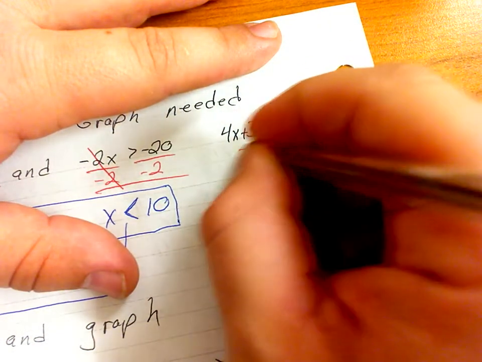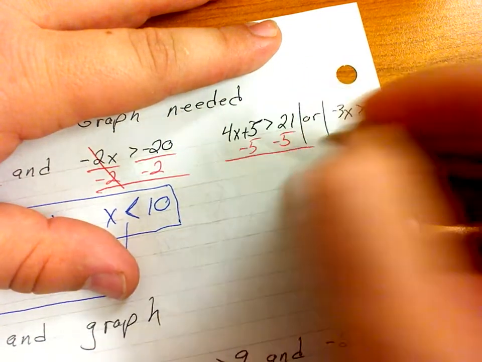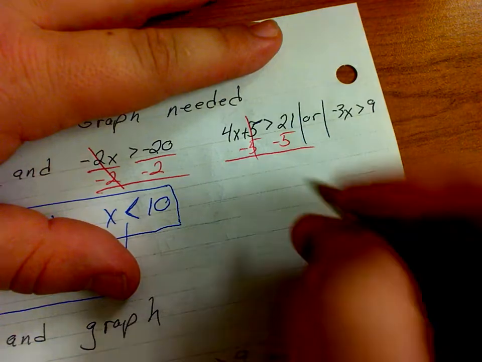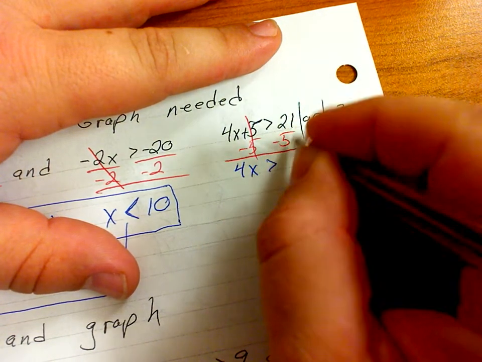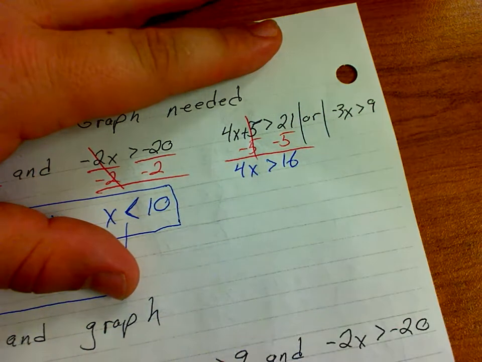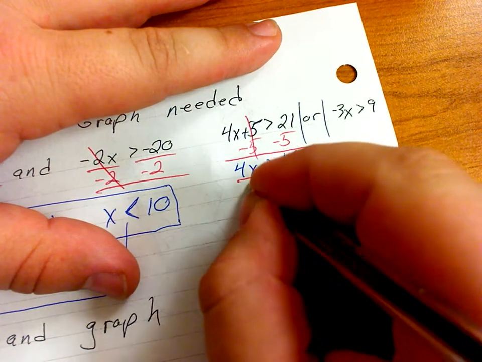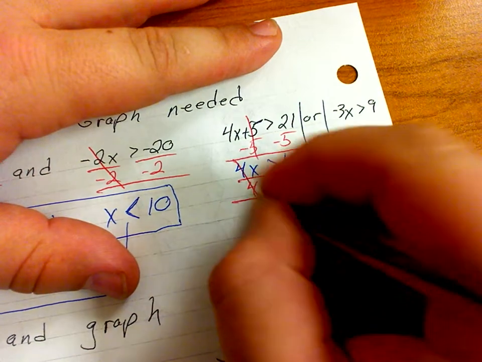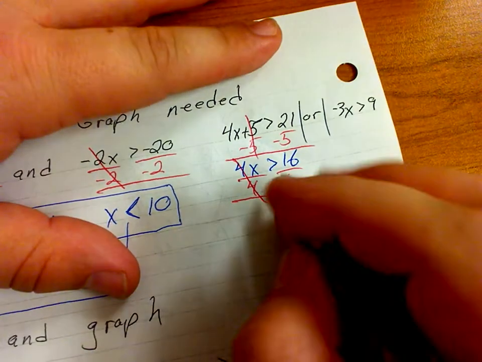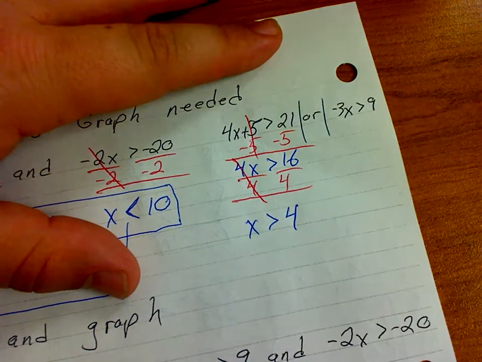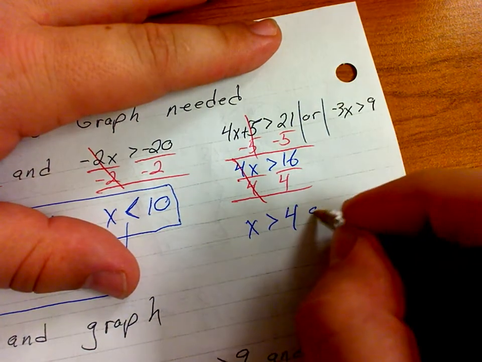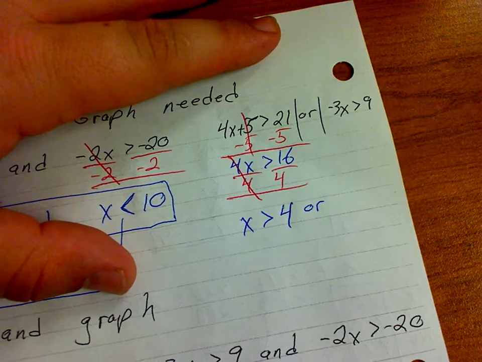So we're going to get rid of that plus 5 first by subtracting 5 from both sides. That leaves us with 4x is greater than 21 minus 5, which is 16. And we get rid of the times 4 by dividing both sides by 4, which leaves us with x is greater than 16 divided by 4, which is 4. Then we can bring down our or statement, and then we're going to go ahead and figure out what this one is over here.